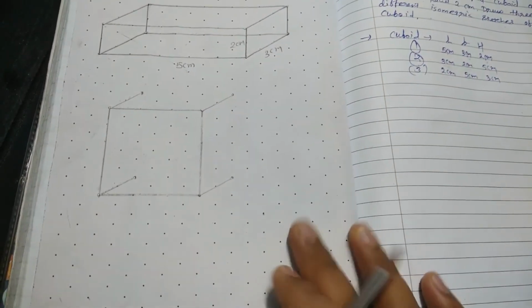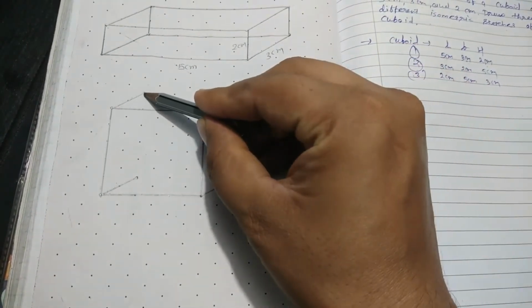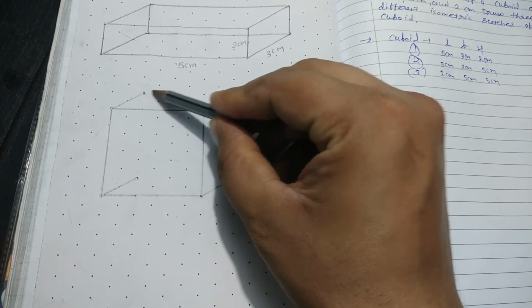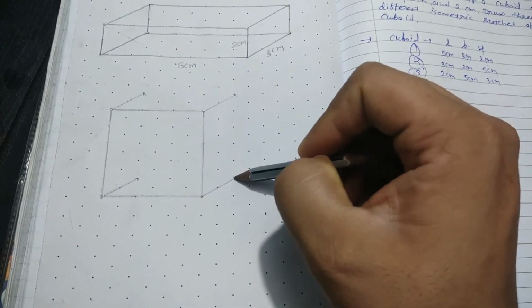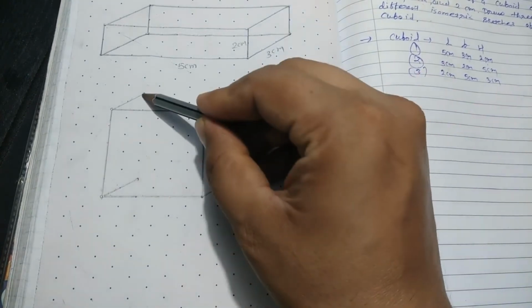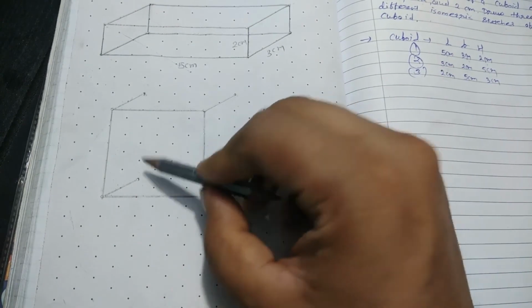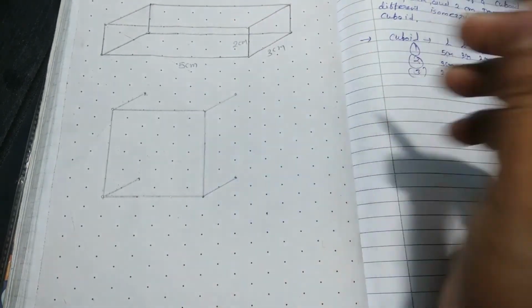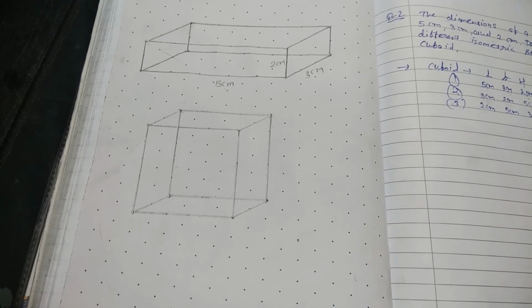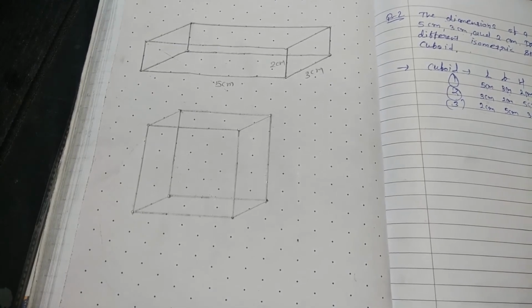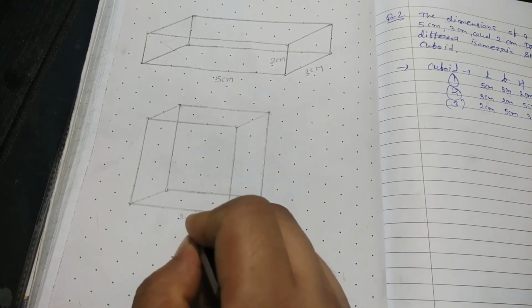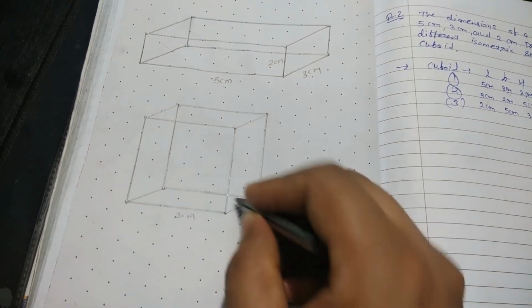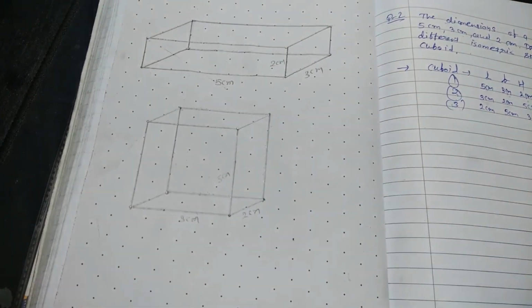Now we will connect these endpoints. All the 4 endpoints we will connect, from this endpoint to this endpoint, and so on for the four pairs. So we will get the opposite face of the front face. So when we connect, this is a figure of a cuboid having length 3 centimeter, breadth 2 centimeter, and height 5 centimeter.